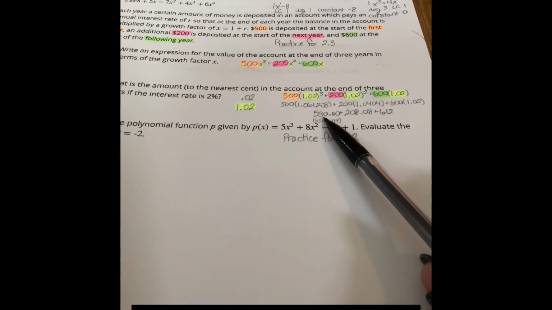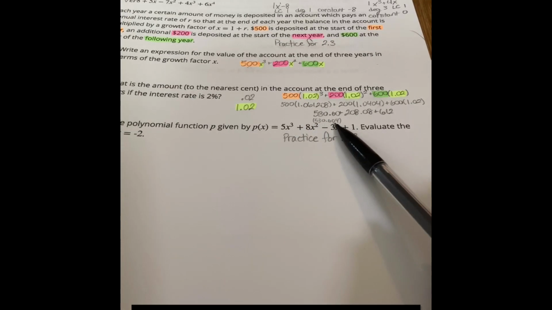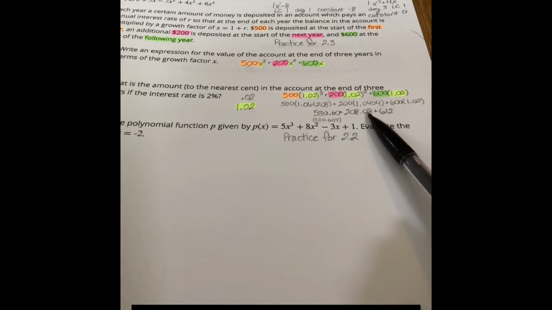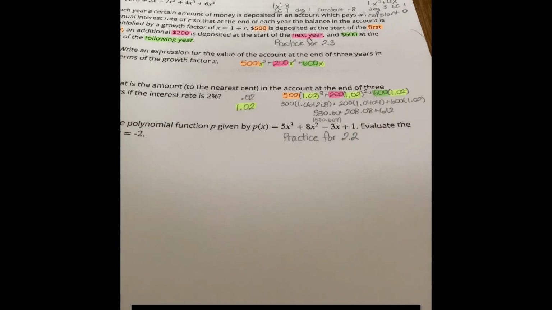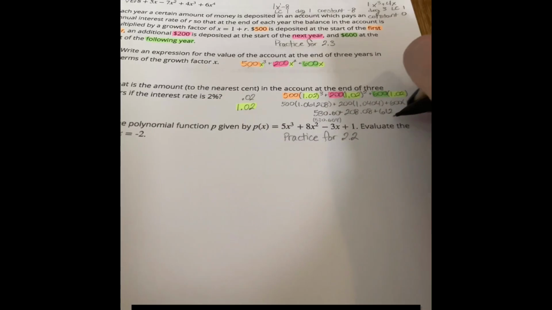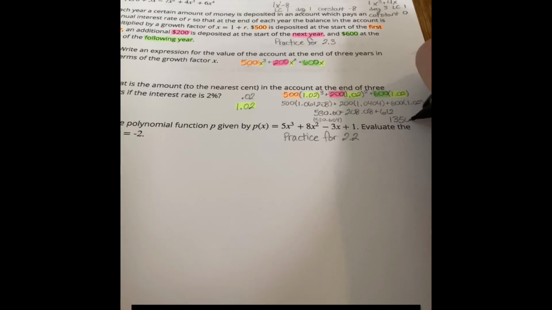I have $530.60, but technically it was 0.604, plus $208.08, plus $612. Each year is going to be different with interest rate. So when we add 530.6 plus 208.08 and our 612, our total is going to be $1,350.68.